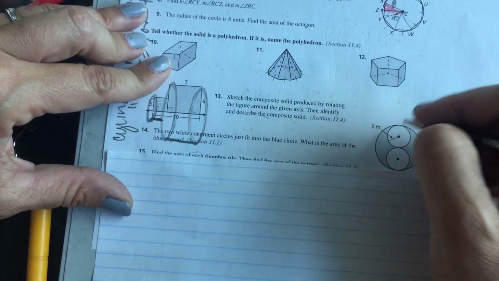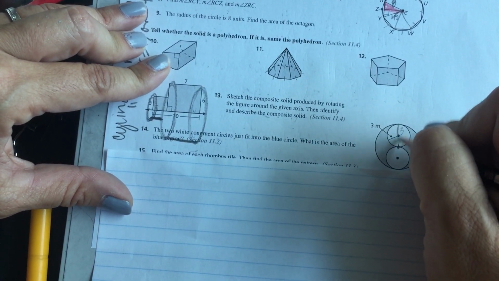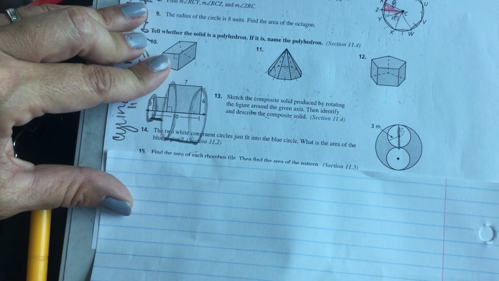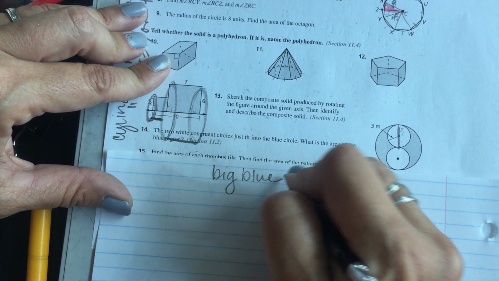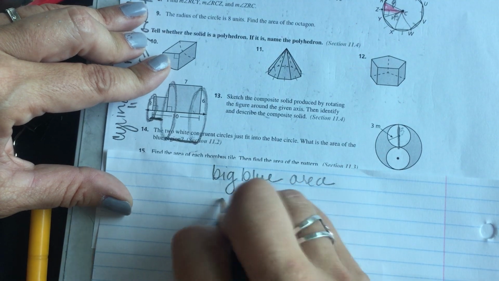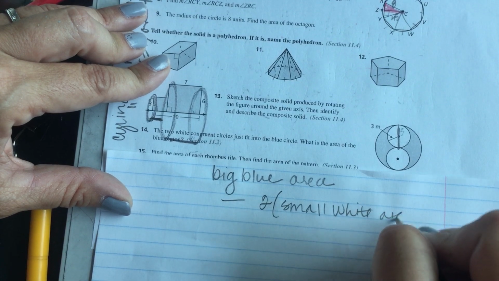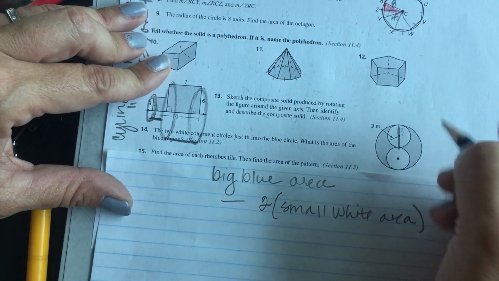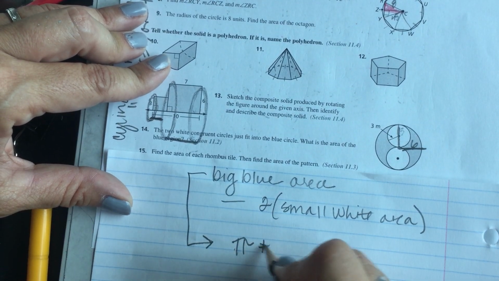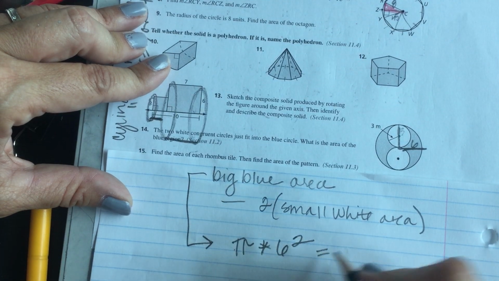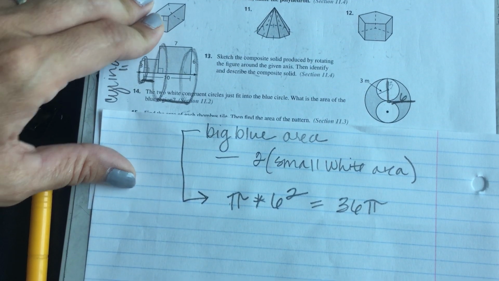Well, the one thing that I had to do is stop and think and go, okay, well, wait a minute. If this radius is 3, what's the radius of the big circle? It'd be 2 of those. So what we've got to do is take the big blue area, and from that we have to subtract the 2 small white circles. So if I figured out that the radius of the big circle must be 6, big blue circle then is going to be pi times 6 squared. That'll be 36 pi's. You guys okay with that right now? About 99 or 100. Let's just leave it right there for right now.